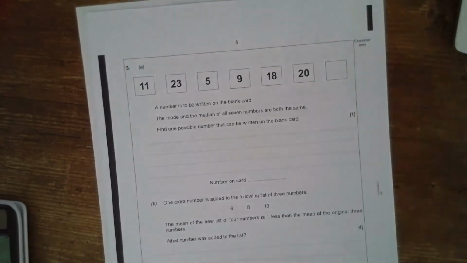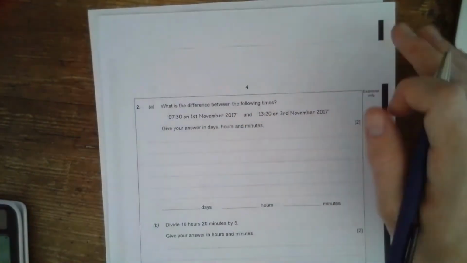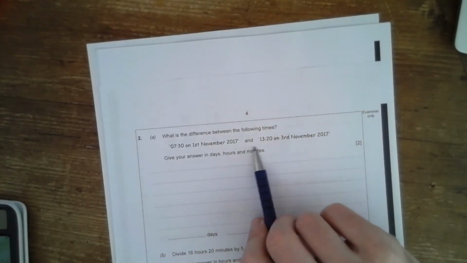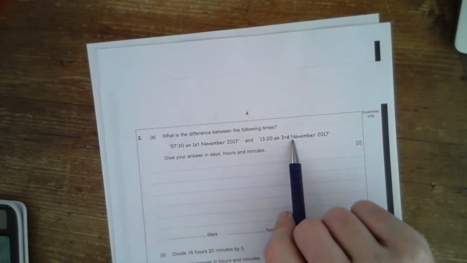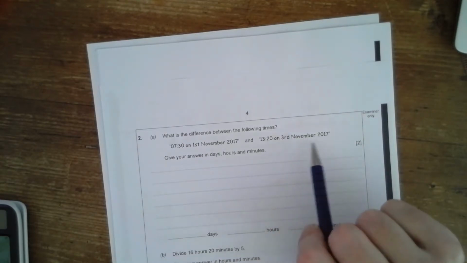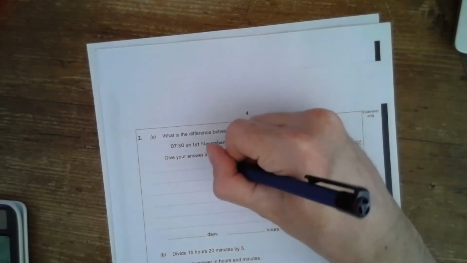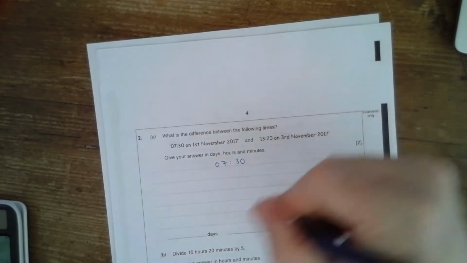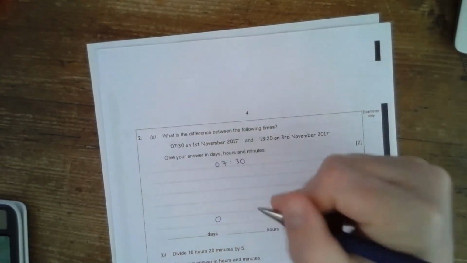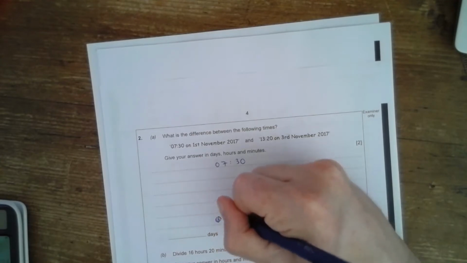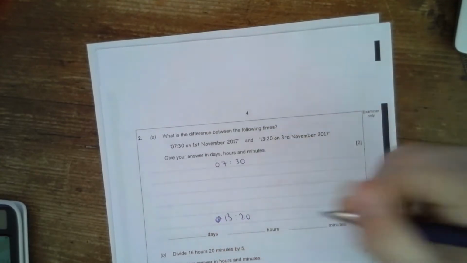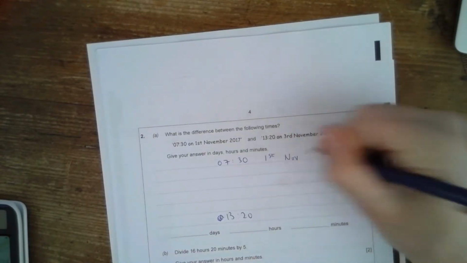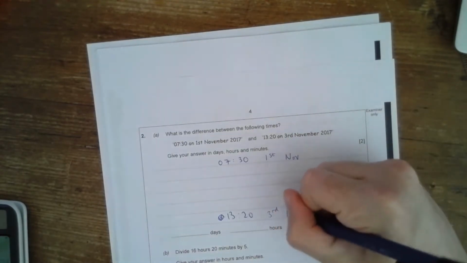Okay then, the next question over the page says, what is the difference between the following times? 7:30 on the 1st of November and 13:20 on the 3rd of November. Now what I'm going to do to work this out is draw a bit of a timeline. So I'm going to put this time here, and I want to get to eventually 13:20, and that is 1st of November, and this would be the 3rd of November.